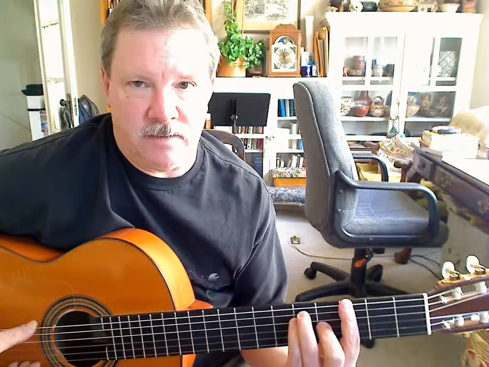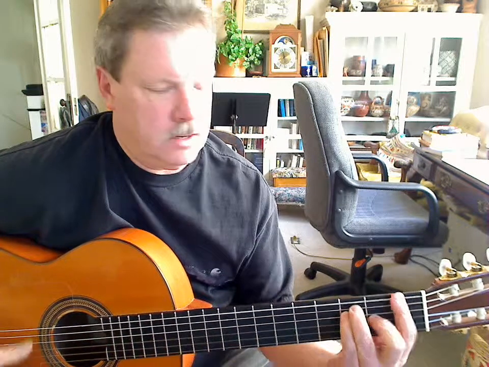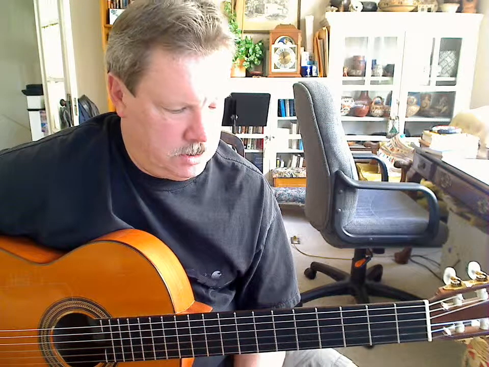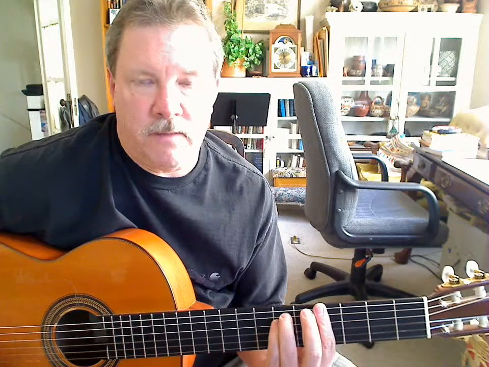Now, a little more technical view. It's really 1 to flat 7 to flat 6 to 5. Okay. The other keys that we looked at, it being in G sharp, so that would be the 1. F sharp would be the flat 7.